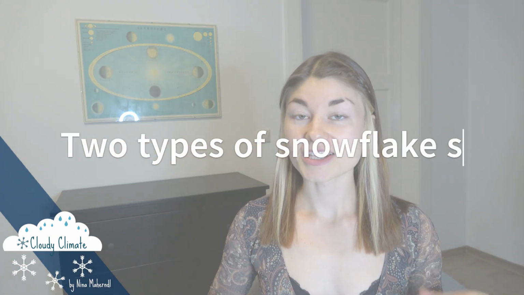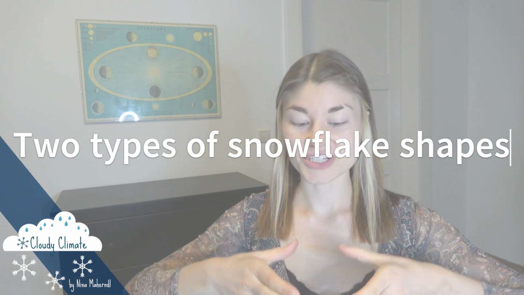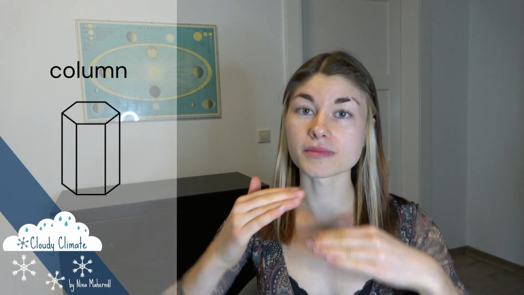So, in general, snowflake shape is hexagonal, and then you can either have snowflakes that grow along the sides, so in a kind of plate-like shape, or you have this hexagonal base and it grows along top and bottom, so in a column-like shape. So that's the two kind of shapes that we can discriminate.